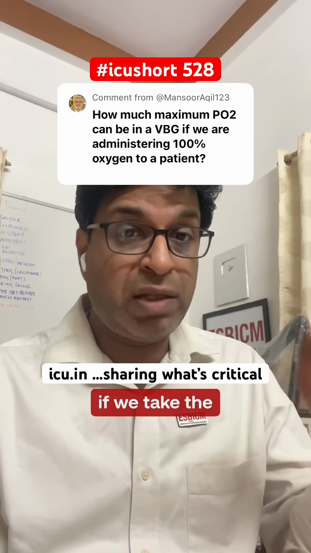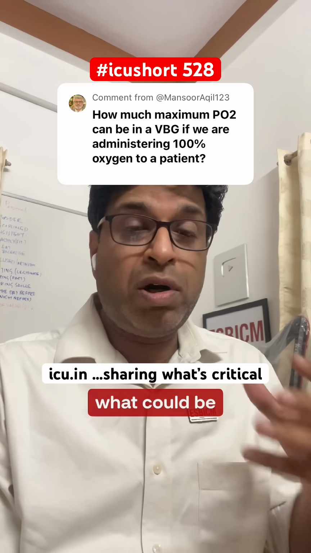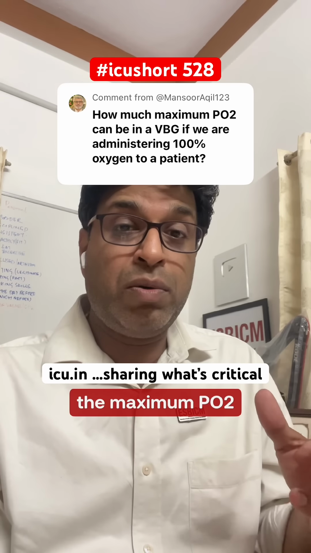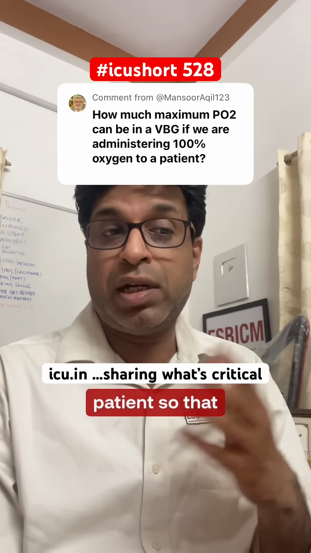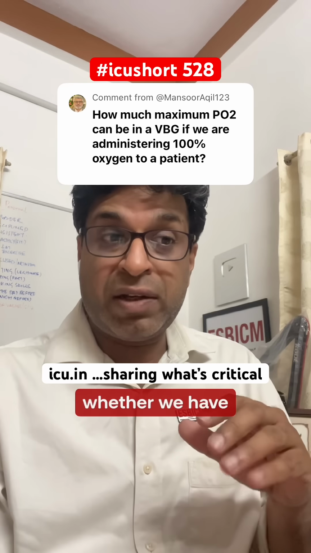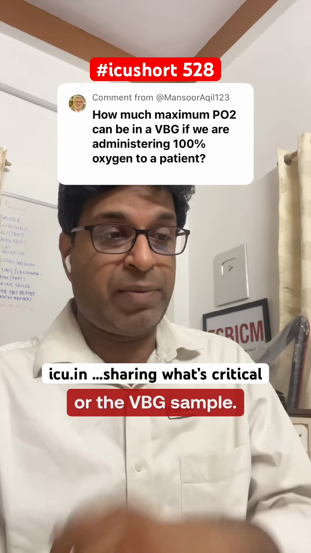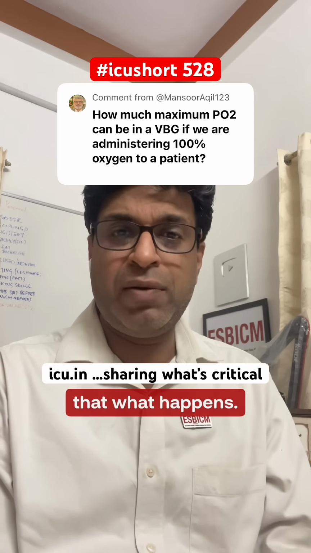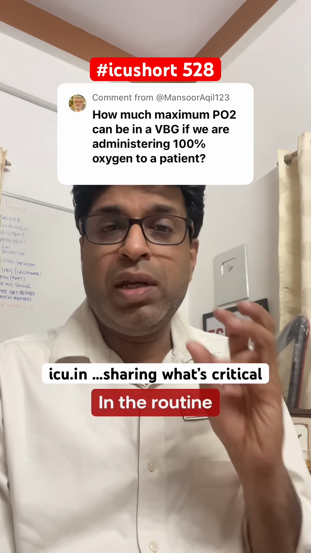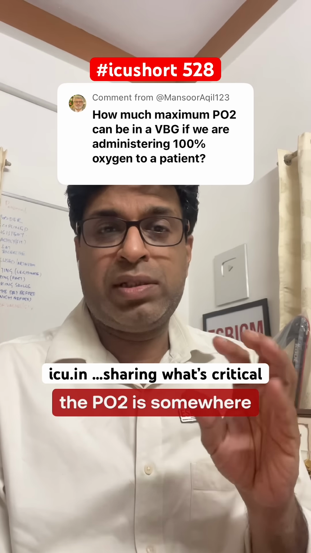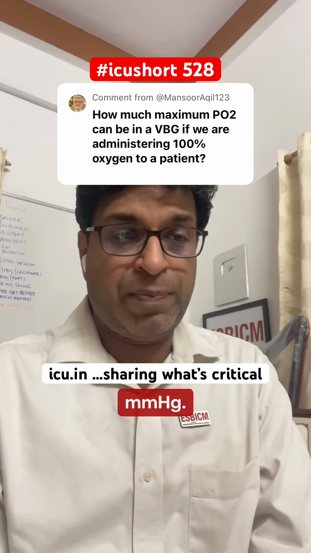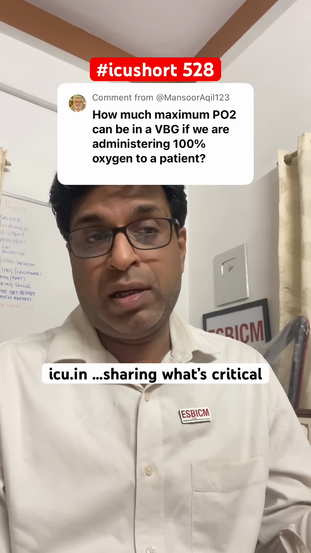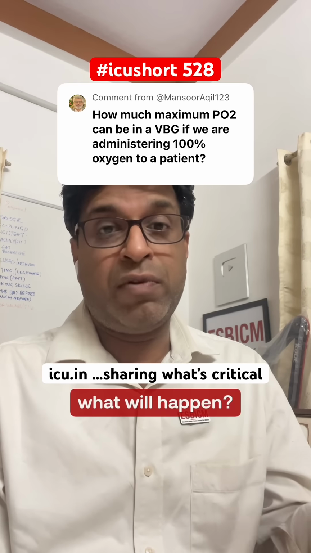FiO2, if we take the VBG of this patient, what could be the maximum PO2 in the VBG of this patient? This will help us to identify whether we have taken an ABG sample or a VBG sample. So understand what happens. In the routine VBG sample, the PO2 is somewhere around 30 to 50 mmHg. Now, even if we provide 100% FiO2, what will happen?